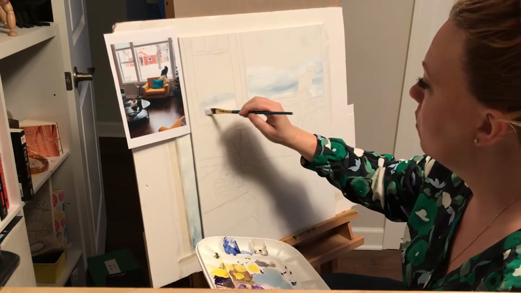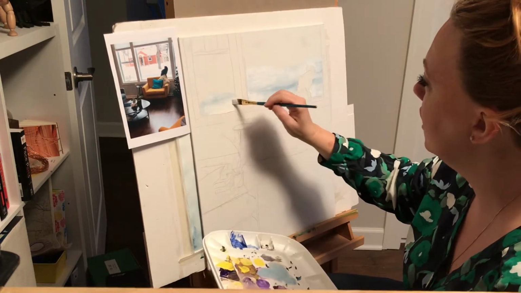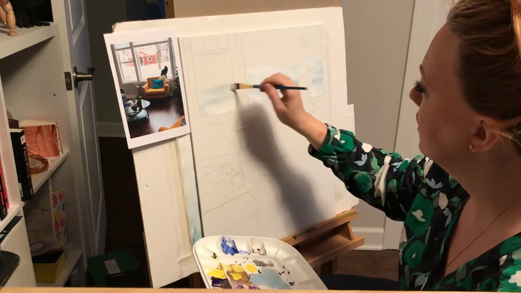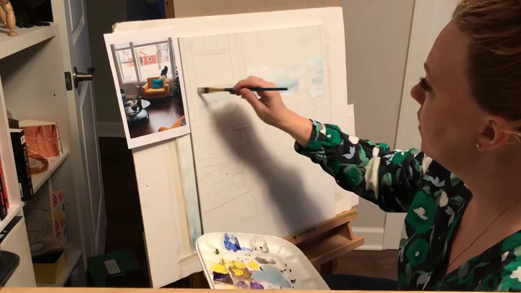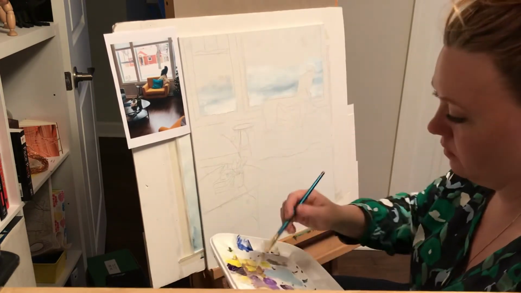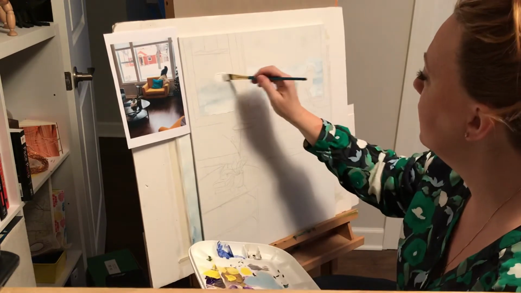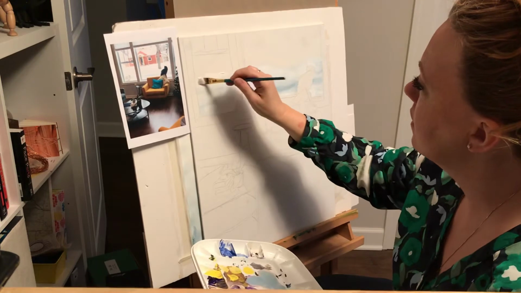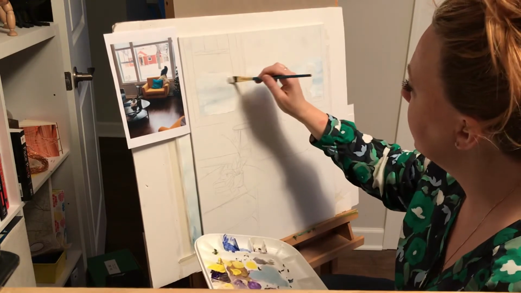So I'm gonna ignore like the blocks of my entryway, and I'm debating on whether or not I'm going to put the house across the street in there or not. I'm sort of at this point undecided. I'm just gonna kind of paint as I go.